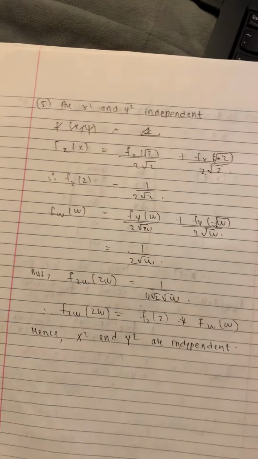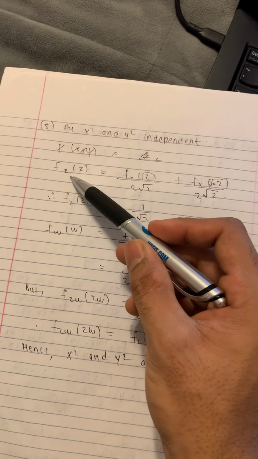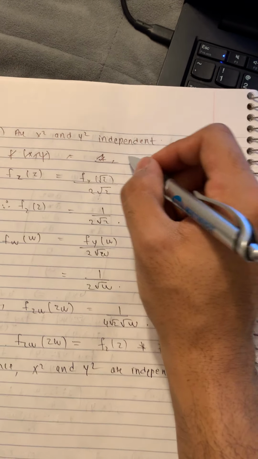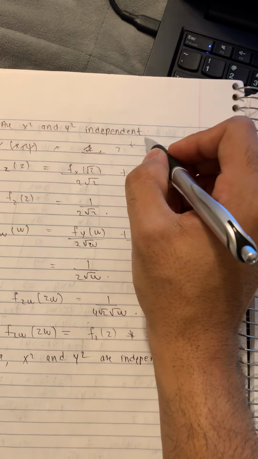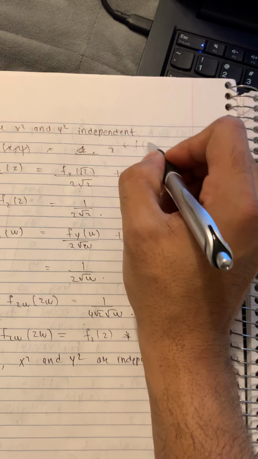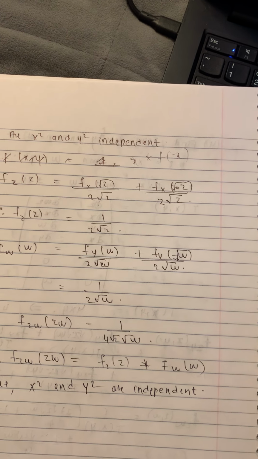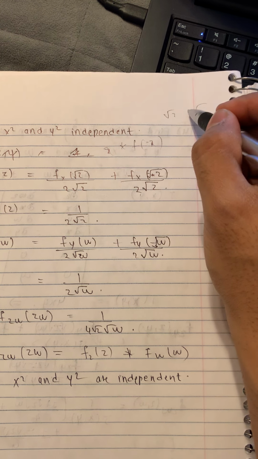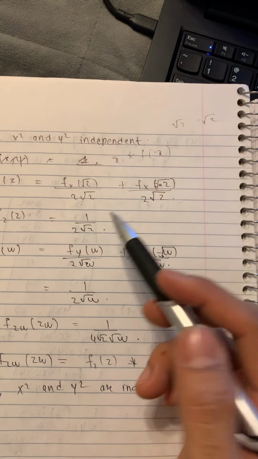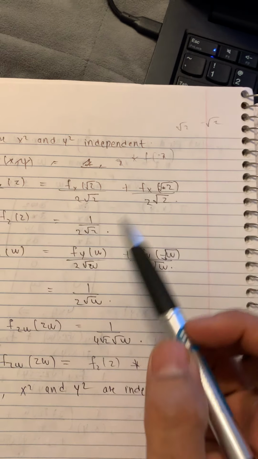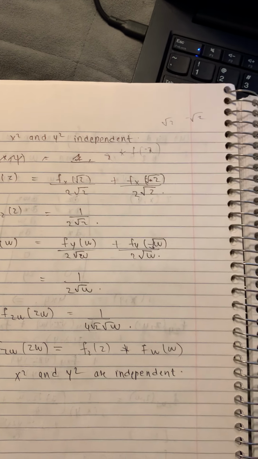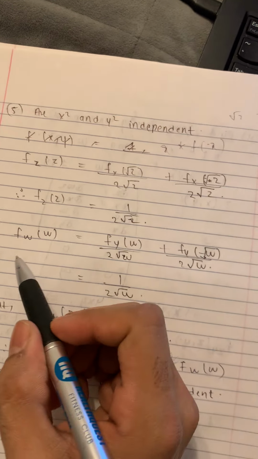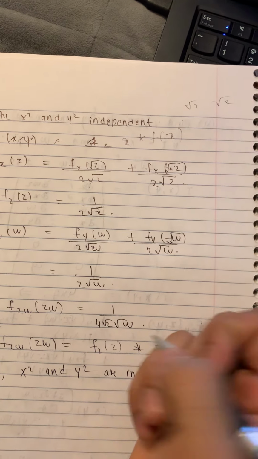Here we have f of z, which comes from f of x, and for that we have two values of x, root z and minus root z. We use both the values, and we get 1 by 2 root z, and for w similarly we get 1 by 2 root w.